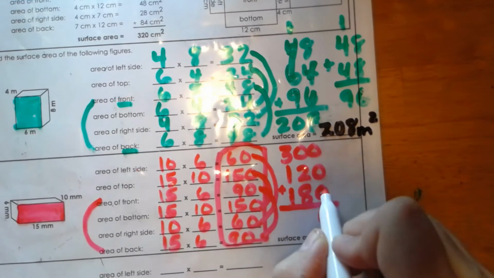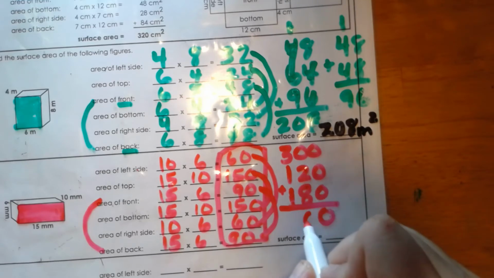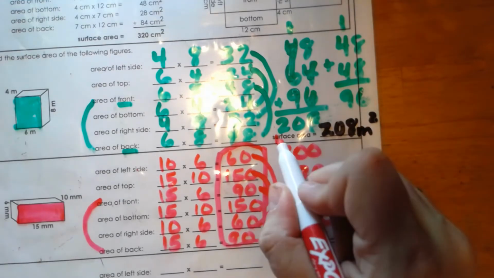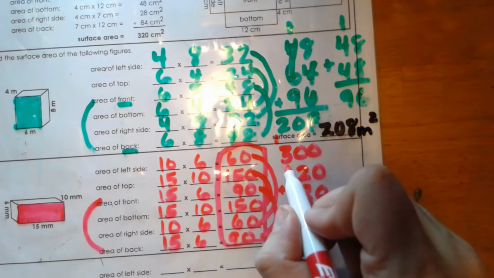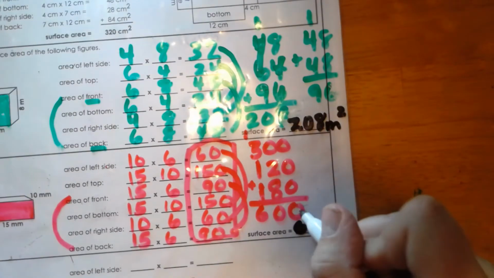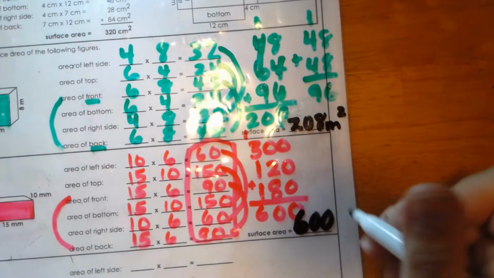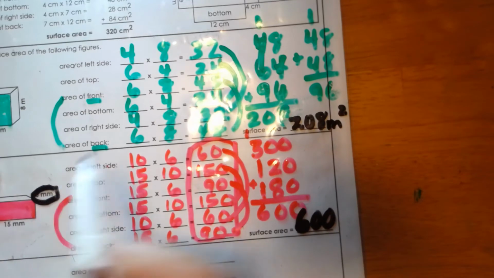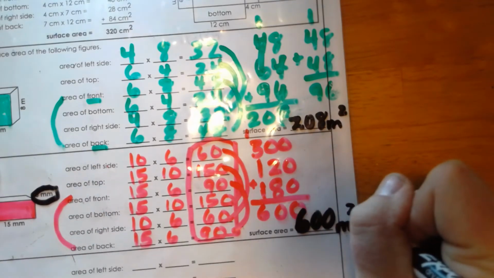0 plus 0 plus 0 is 0. 2 plus 8 is 10. And carry the 1. 1, 2, 3, 4, 5, 6. So our answer becomes 600. And we are talking millimeters squared.